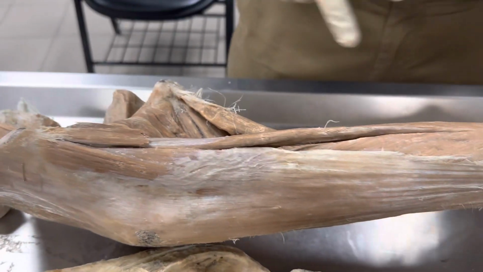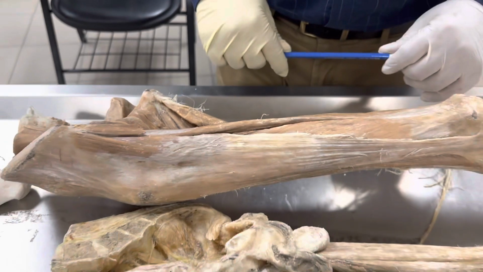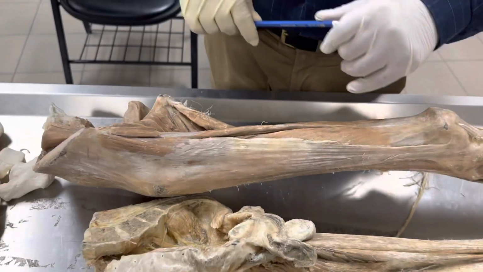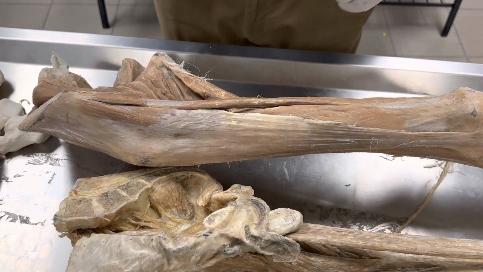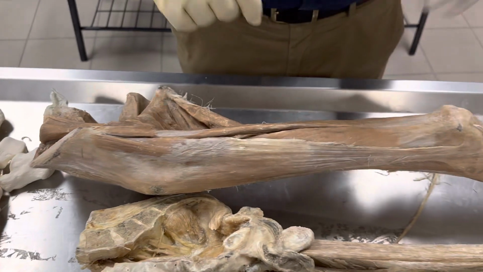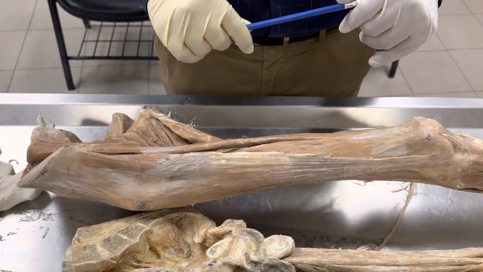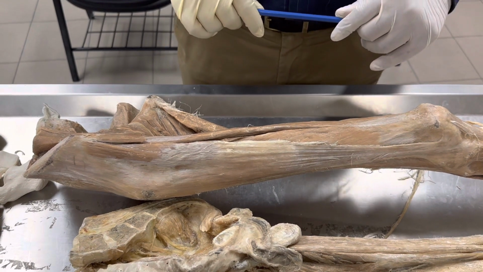Okay, Bismillahirrahmanirrahim. So now we'll see the muscles of the anterior compartment of the thigh. The main muscle here is the quadriceps femoris. You should know the different muscles of the quadriceps femoris. We have one rectus femoris that we have already talked about, and then we have three vasti: vastus medialis, intermedius, and lateralis.